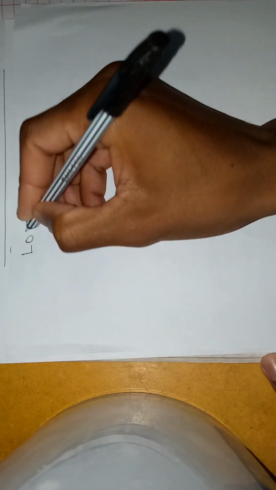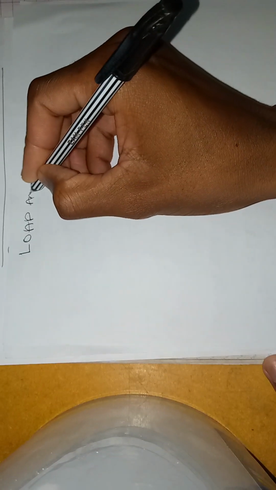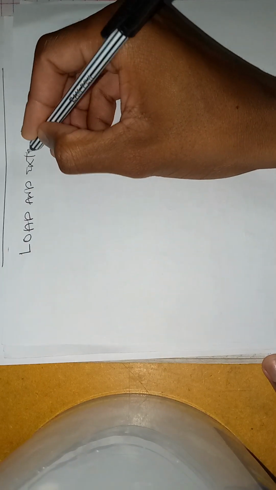Okay, the last part on this topic is we are going to talk about load and extension.